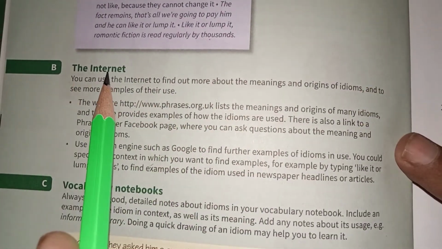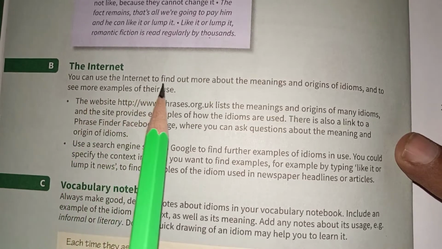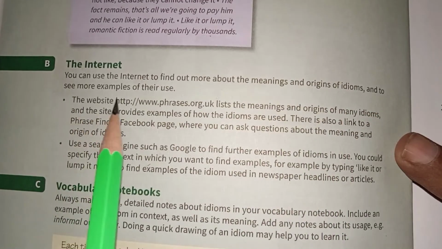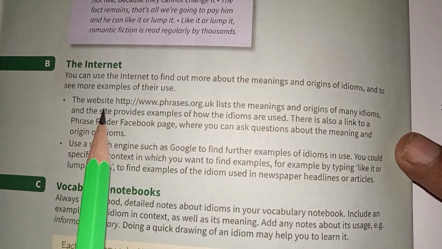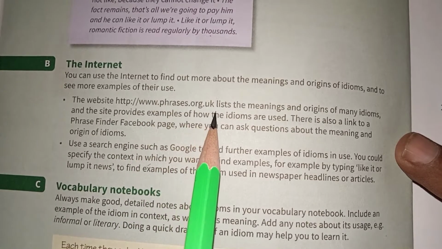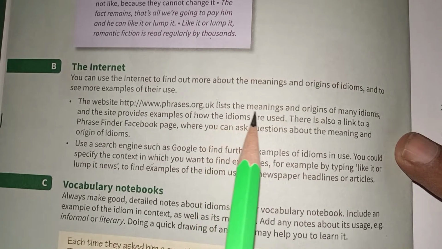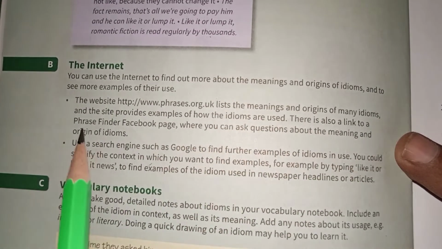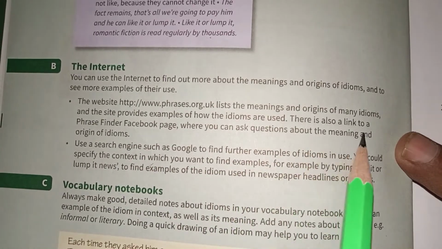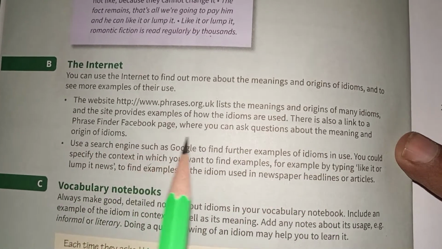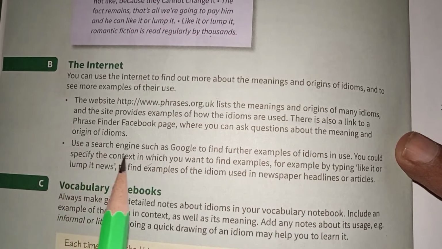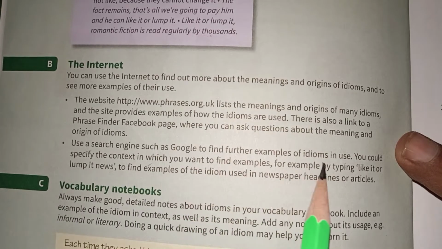B. The Internet. You can use the internet to find out more about the meanings and origins of idioms and to see more examples of their use. The website www.phrases.org.uk lists the meanings and origins of many idioms, and the site provides examples of how the idioms are used. There is also a link to a Phrase Finder Facebook page where you can ask questions about the meaning and origin of idioms. Use a search engine such as Google to find further examples of idioms in use.